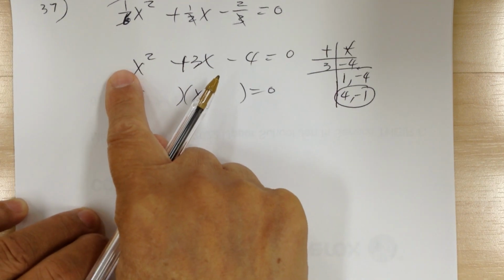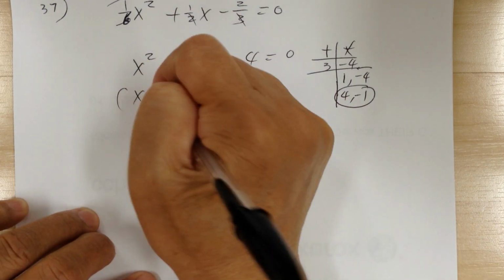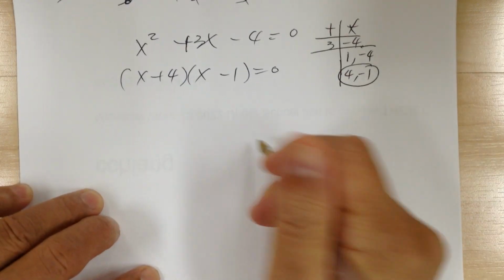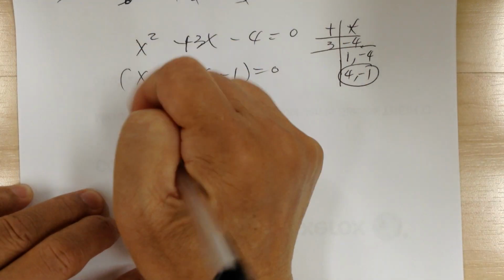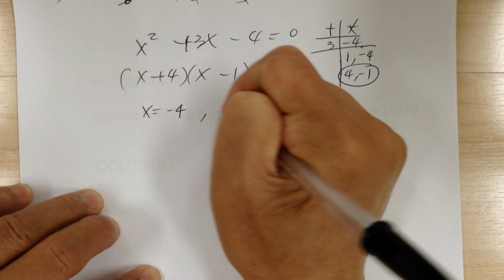Now since the coefficient is 1, whatever you see is whatever you put down. So it will be plus 4 minus 1. So again, set it equal to 0 and you solve. So you're going to get x equal to negative 4, x equal to 1.